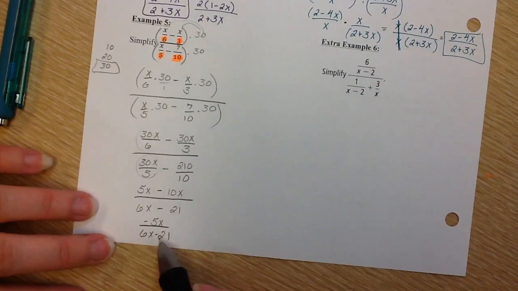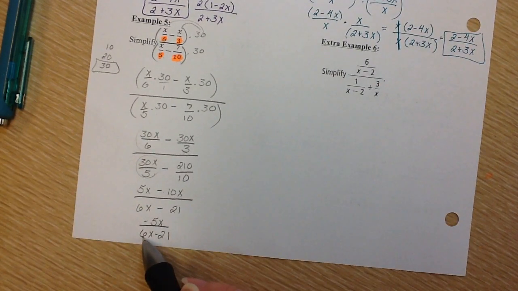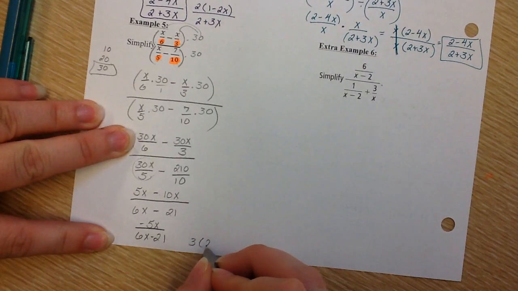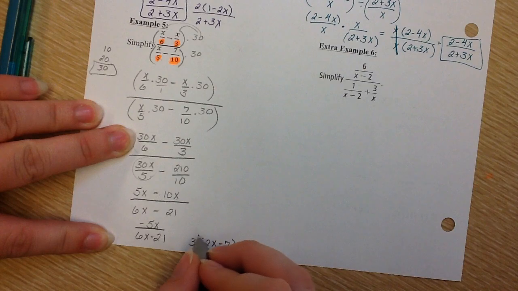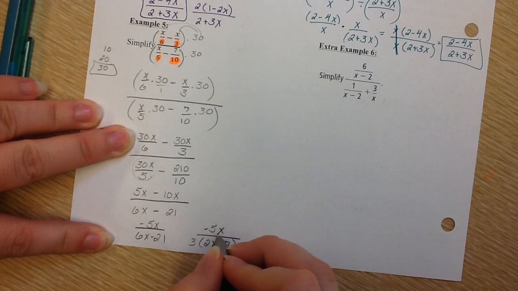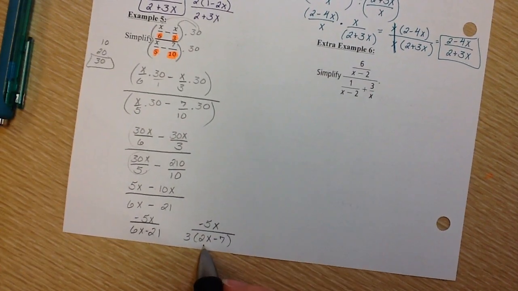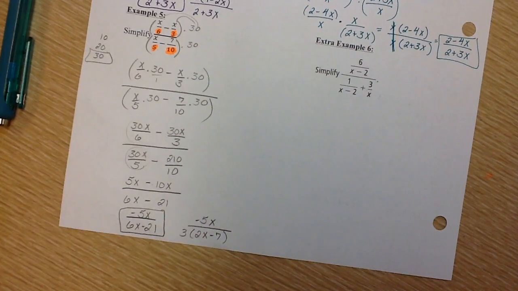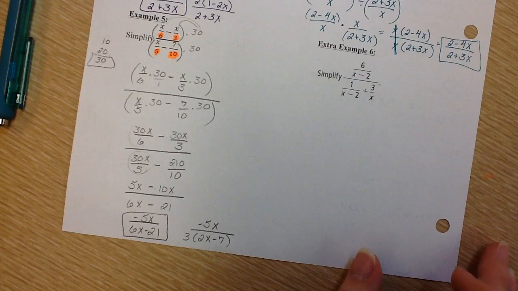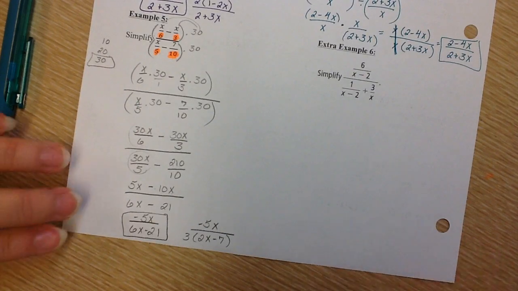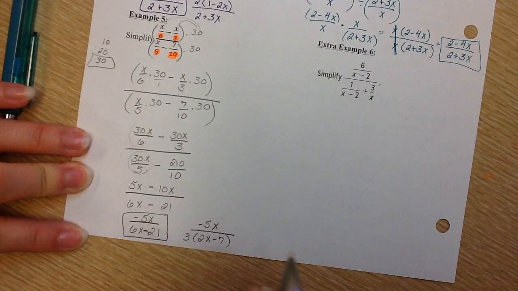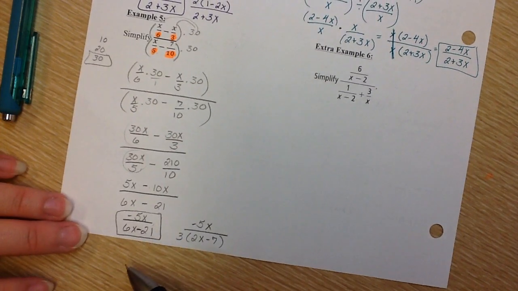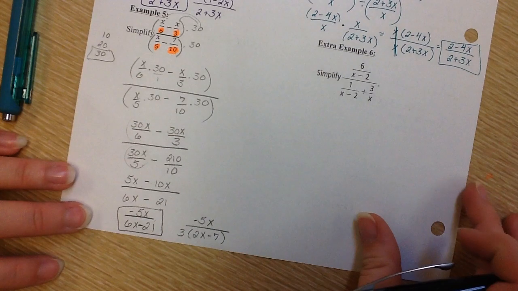Now let's see, simplify. I could take a 3 out of this down here. So if I take a 3 out, I'd have 2x minus 7. But that's not going to simplify with the negative 5x. So I'm thinking this will be all we're left with there. Okay, the negative 5x over 6x minus 21. All right, so then we have one more.